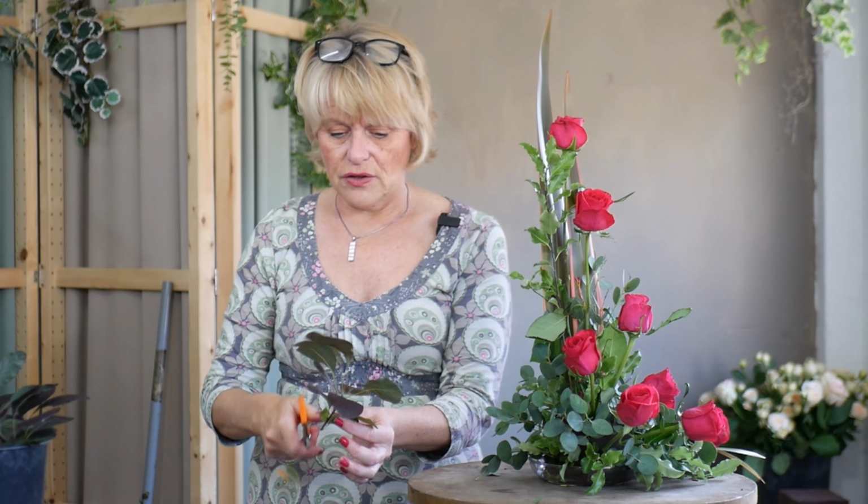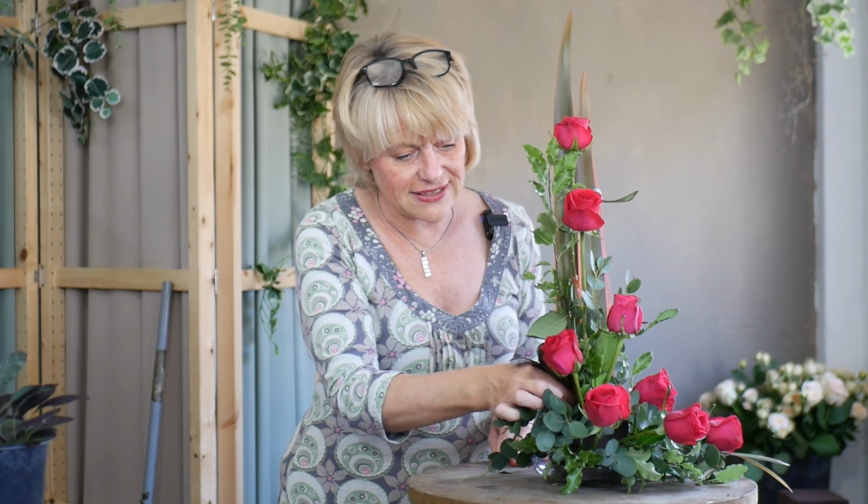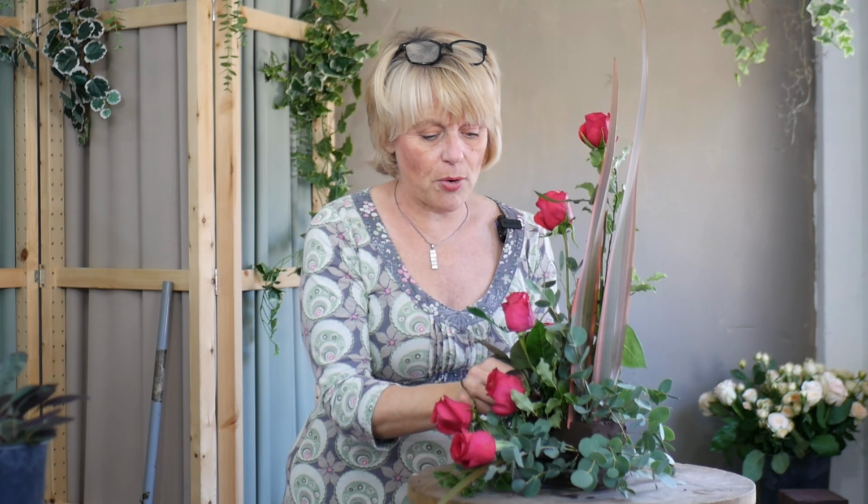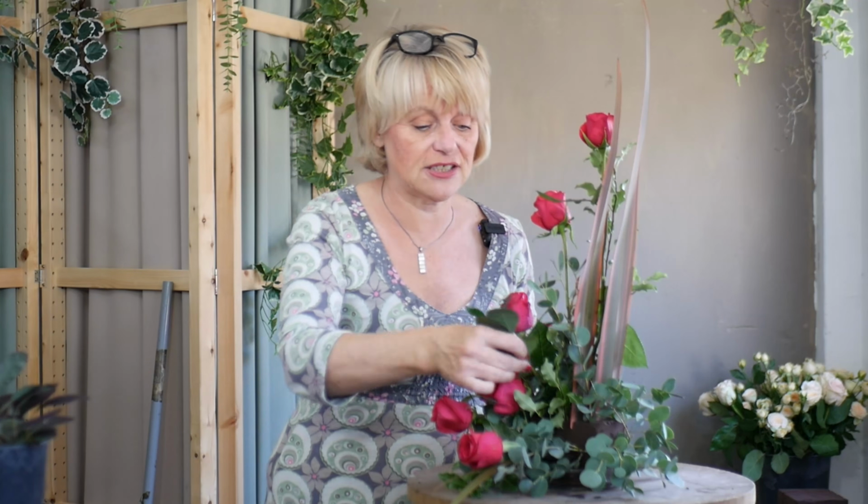And what I'm going to do here is use the bushier parts of the plant tucked in really close there at the front. So it gives me a bit of a darker colour at the base, and that's called recession, making your eye come down to the bottom of the arrangement, creates depth and makes it a little bit more interesting to look at.